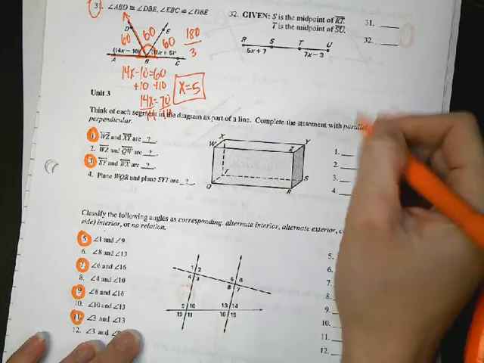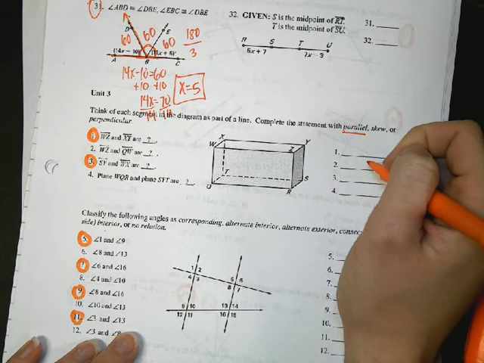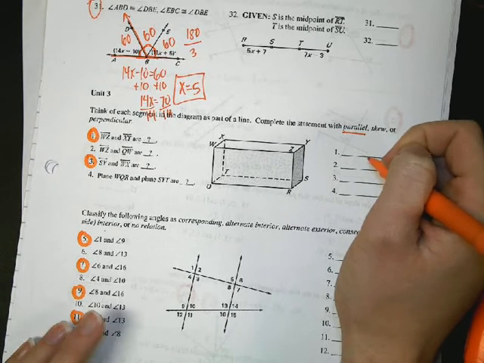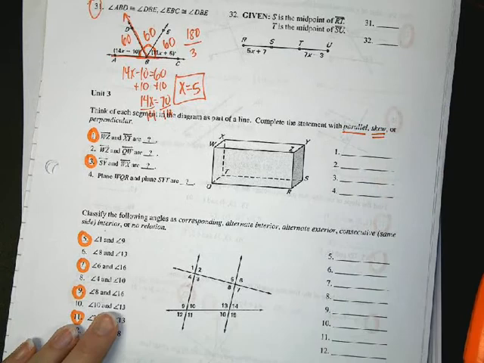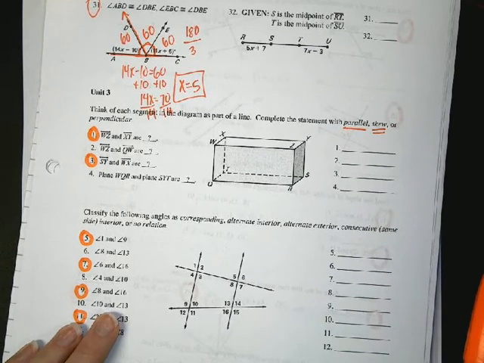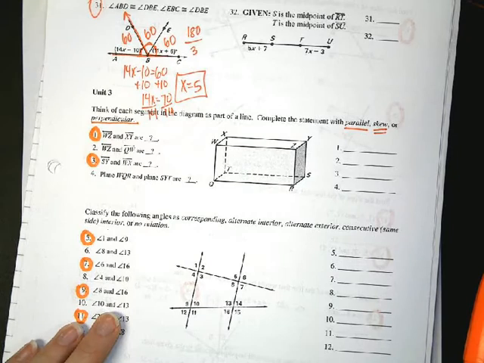If the lines are parallel, then you know that the lines are on the same plane and they're never going to touch. They're going in the same direction. If your lines are skew, then you know that they are on two separate planes and they're never going to touch. And then if your lines are perpendicular, then you know they intersect at a 90-degree angle.